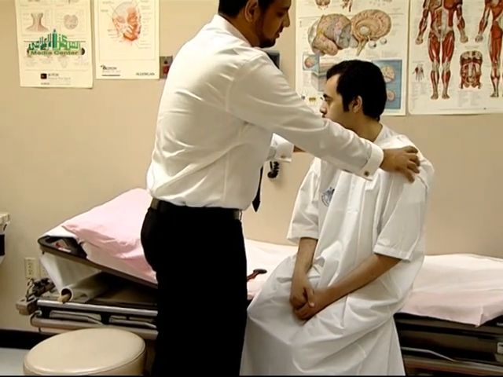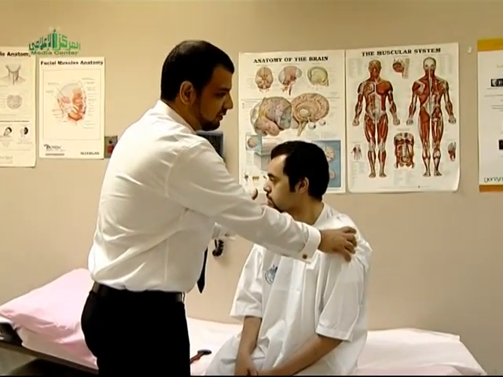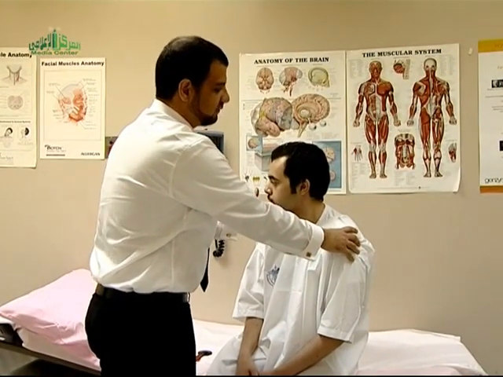So now I'm testing the left sternocleidomastoid, the left spinal accessory nerve.